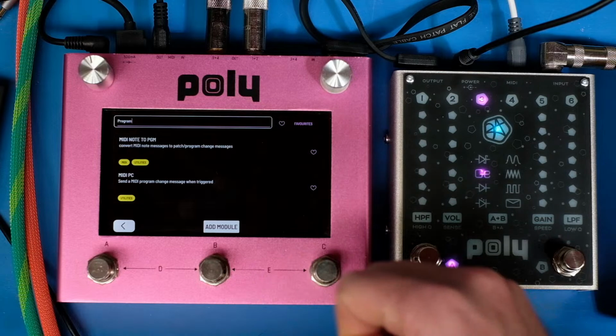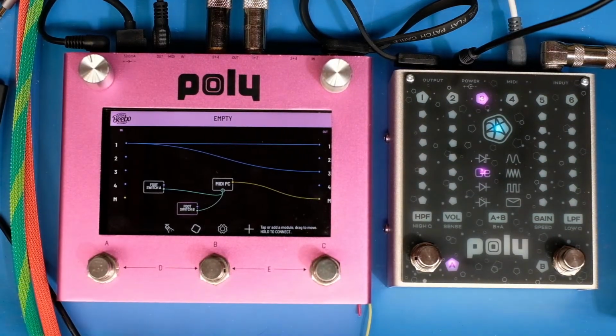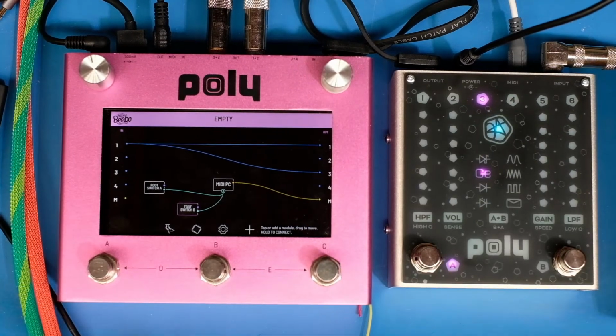Basically, you'd have to convert. That was the only way to send program changes before, which was fiddly. So this way is much more straightforward. So that's why, yeah, before it wasn't really easy to do.